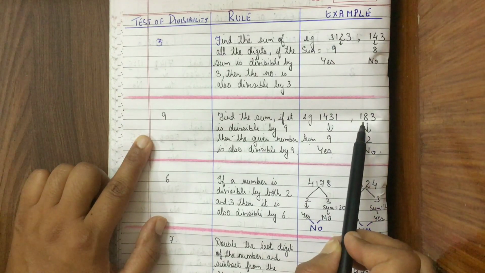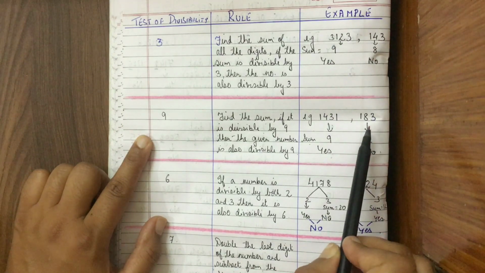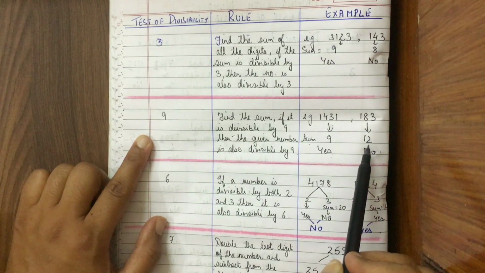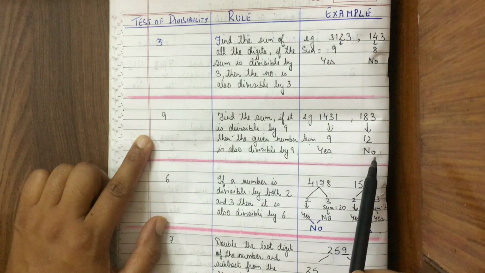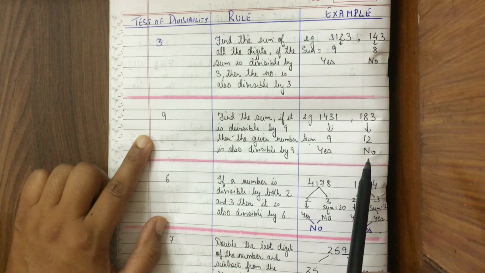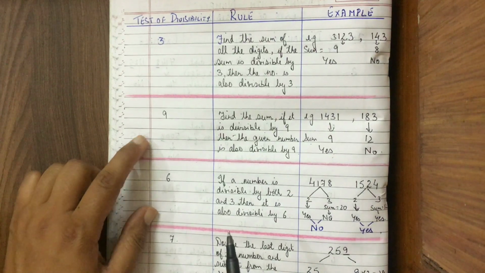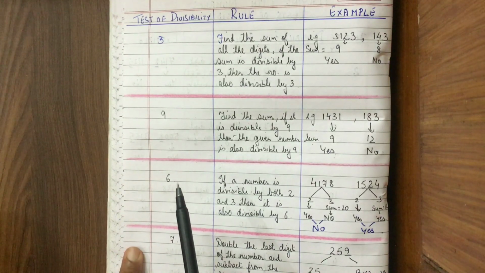But in 183, the sum comes out to be 12. 12 is not divisible by 9, therefore this number is also not divisible by 9, so I have written a no. Now coming to divisibility test of 6.